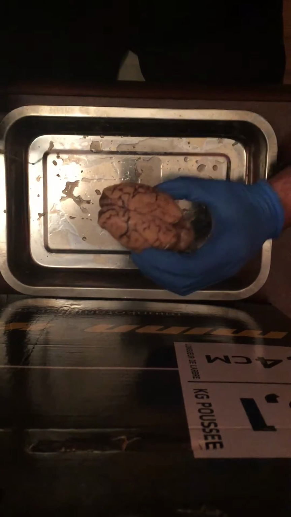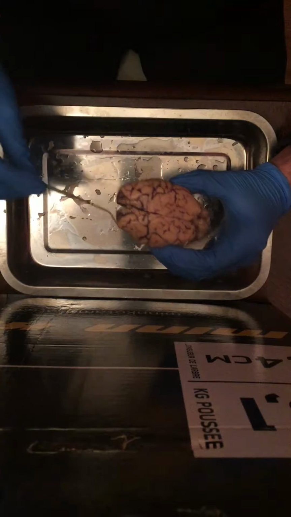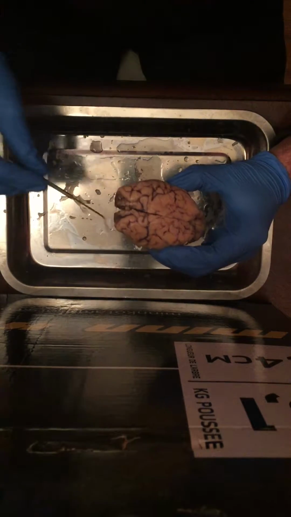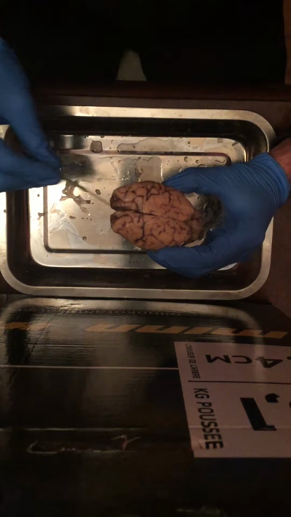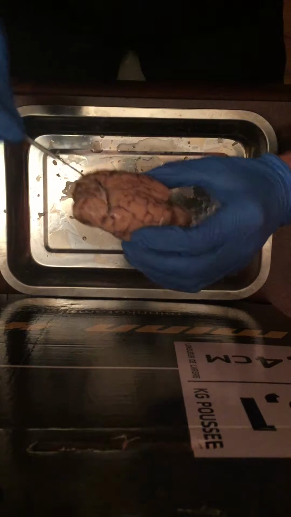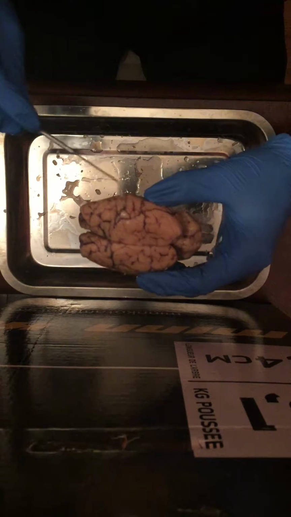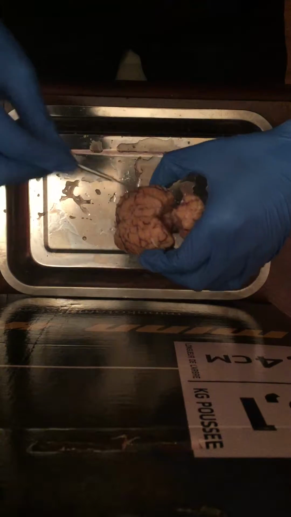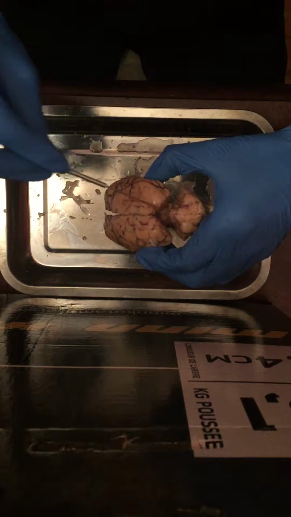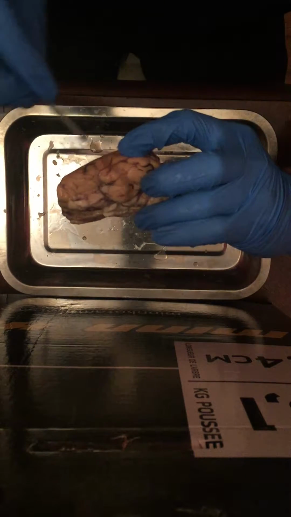First, we have our frontal lobe. Two frontal lobes here, really the whole frontal lobe. Parietal lobe. Occipital lobe here on the back. Your occipital lobes. And then the temporal lobe.